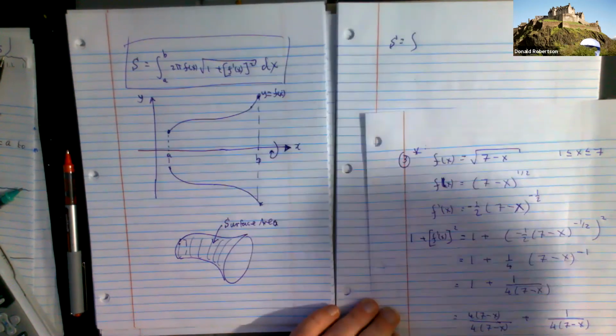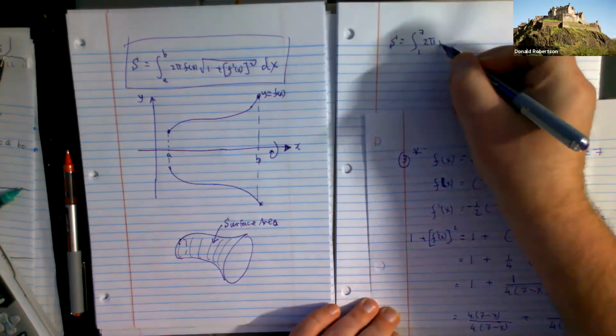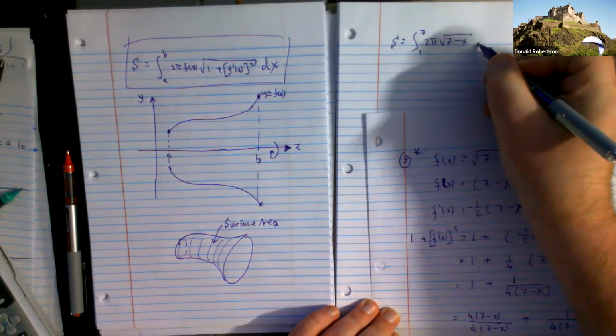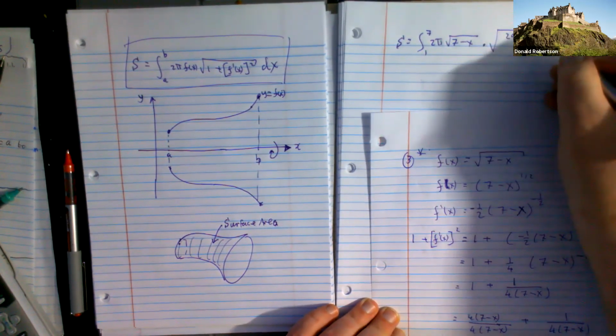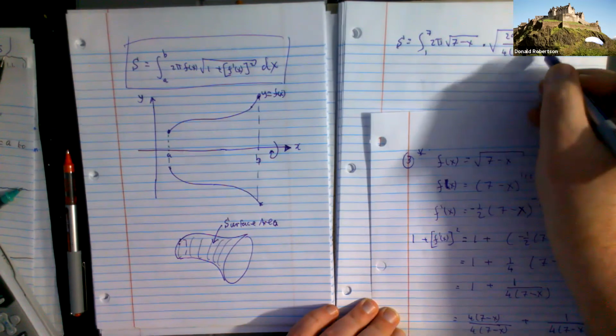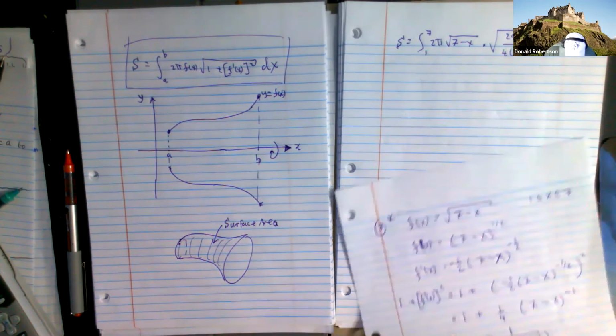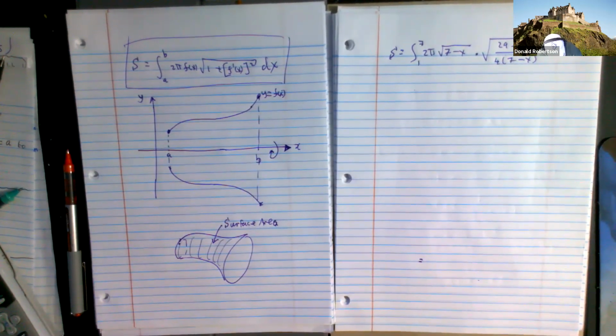It's going to be the integral from 1 to 7 of 2 pi f of x, which is this guy, times the square root of 29 take away 4x all over 4 lots of 7 minus x dx. Now, superficially, when I look at that integral, my first reaction is, oh, we are in serious trouble. They're never going to get anything out of this. This is ugly. What's going on? But stick with it. This is going to get nicer. And it's going to be doable.